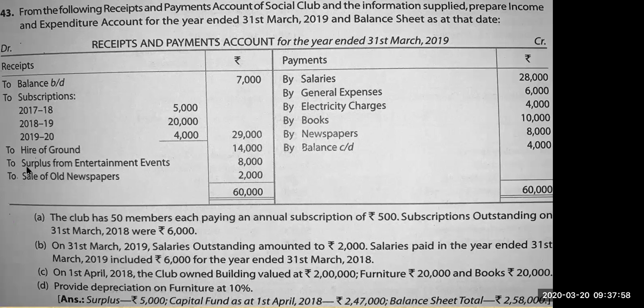Now, surplus from entertainment events 8,000 is income. Sale of old newspaper 2,000 is also income. So this is your normal income. Now come to this side. Salaries 28,000 is expenditure. Journal expenses, expenditure. Electricity charges, expenditure.